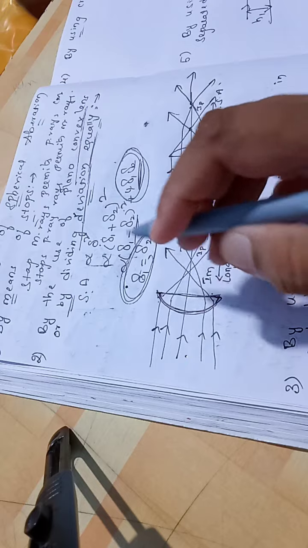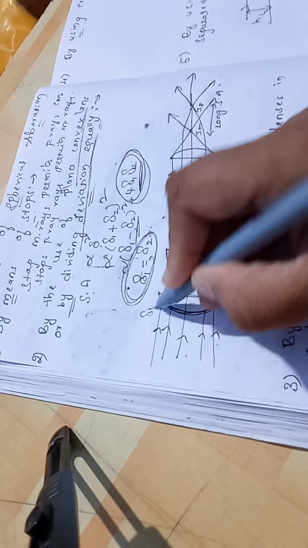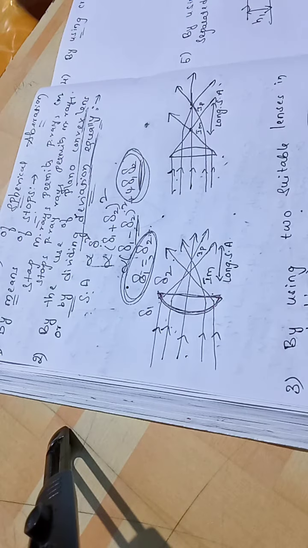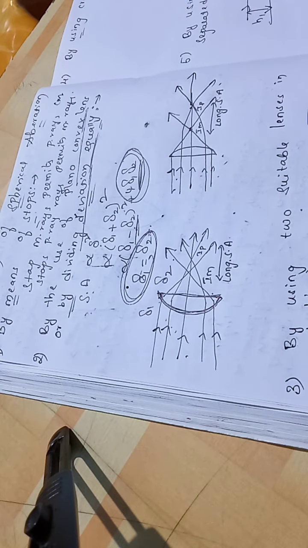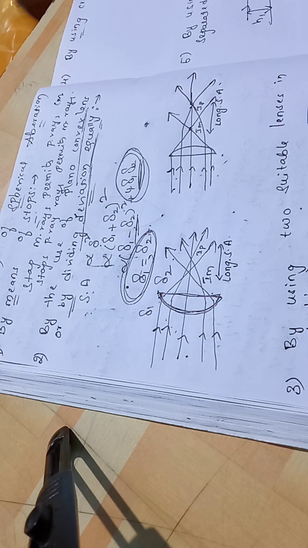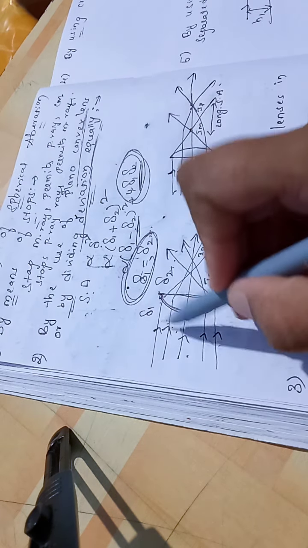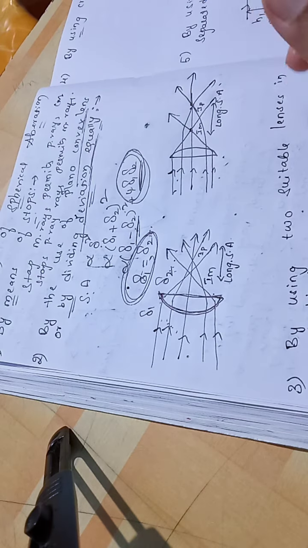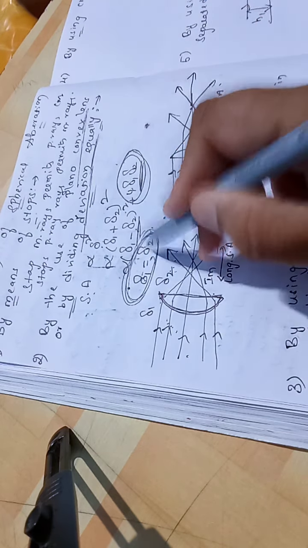Then the deviation is equally distributed on either side, or deviation will occur on either sides, right? So now spherical aberration becomes minimum.